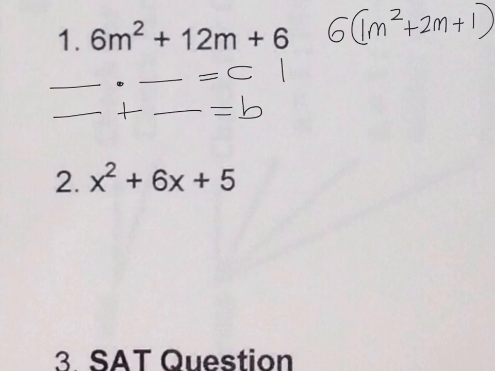I want 2 numbers that would multiply to give me 1 and add to give me B, which is 2. So multiply to give me 1 and add to give me 2. Now what multiplies to give me 1? The only thing I can think of is 1 times 1 is 1. So let's see if this works. 1 times 1 is 1, and 1 plus 1 is 2. There you go. These are my factors.